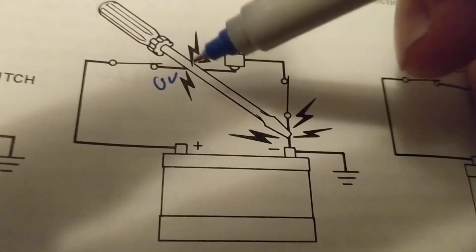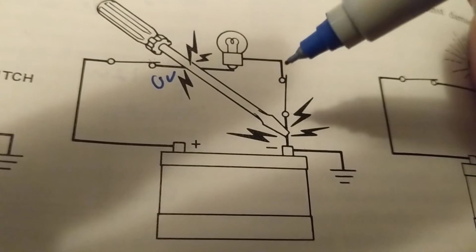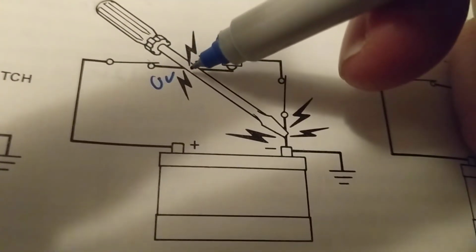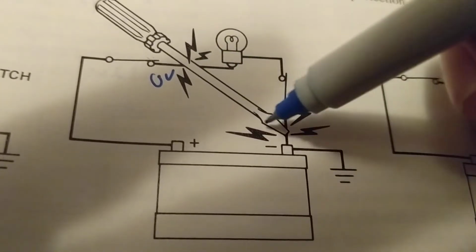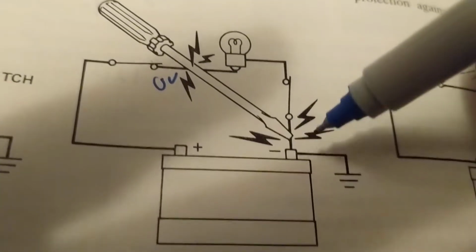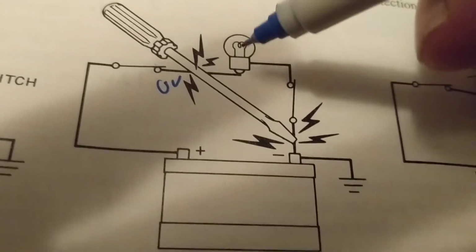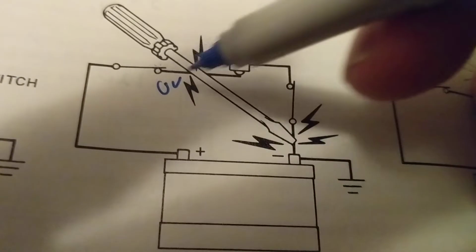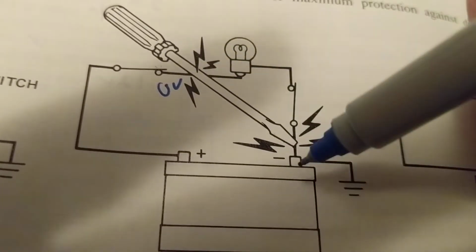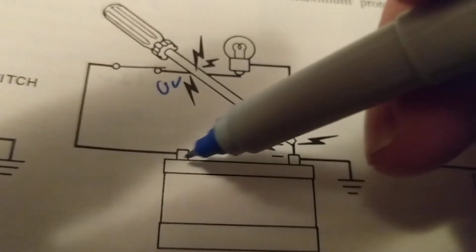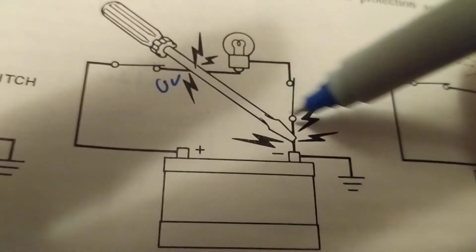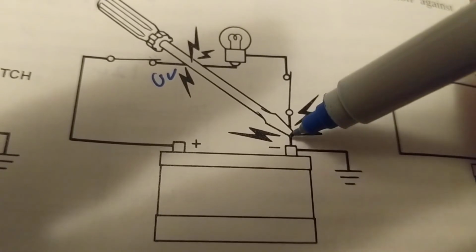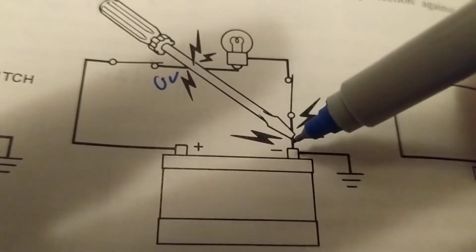But look what happened. I put a screwdriver, a metal screwdriver. So this positive now has current flowing through the metal of the screwdriver to ground. That's what they call the short circuit. Will the bulb be lit? No way. Why? Current always takes the path of least amount of resistance. So from here to here, there is very, very little resistance. 0 ohm or less than 1 ohm.